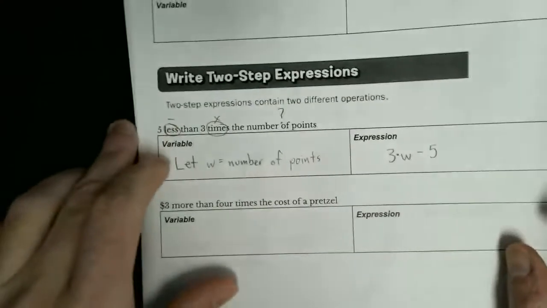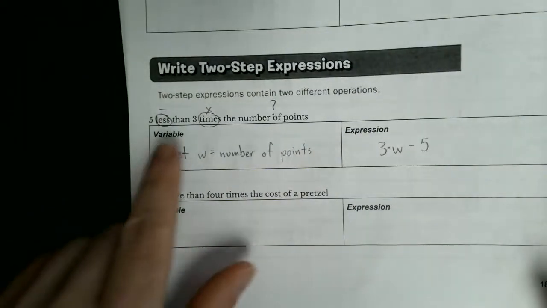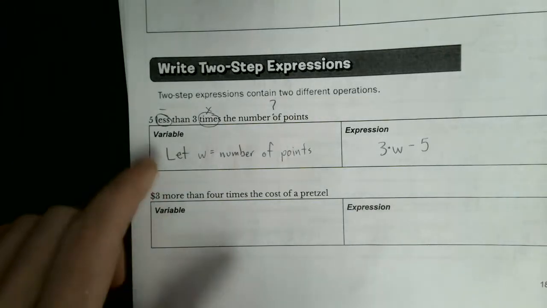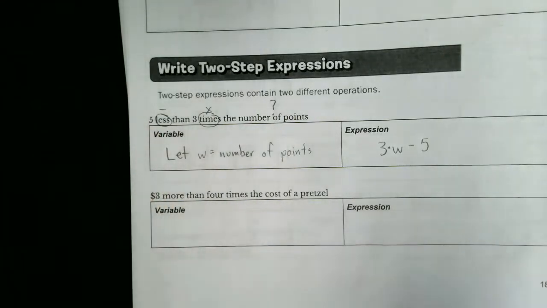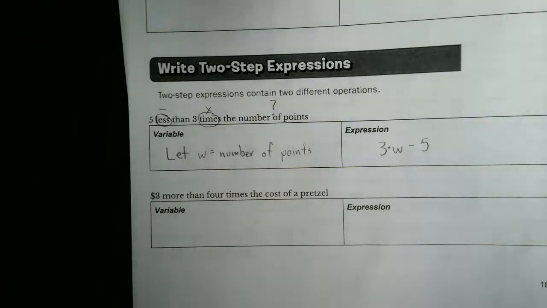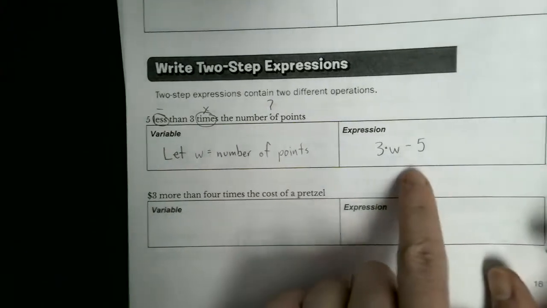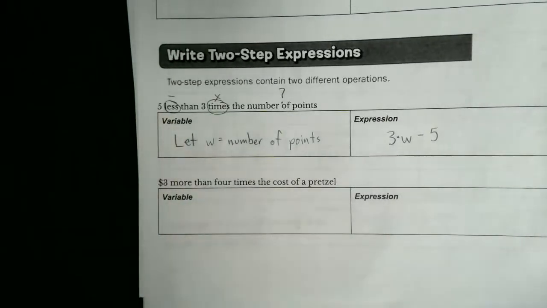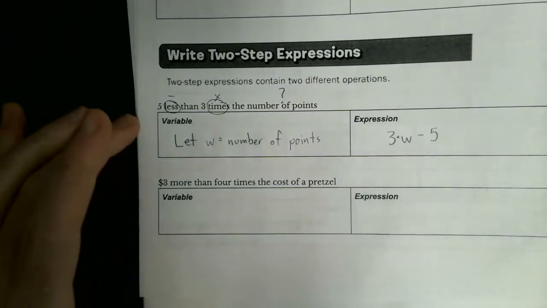Now I know if you try to do this one on your own, it would probably wind up looking like 5 minus 3 times W. But when it says 5 less, you want to subtract 5 from the amount. So that's why the minus 5 would go second. So whenever you see like 5 less or 3 less, you're going to have to remember, oh, I have to subtract at the end and not put that number at the beginning.